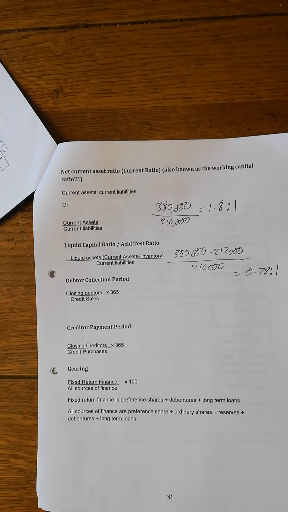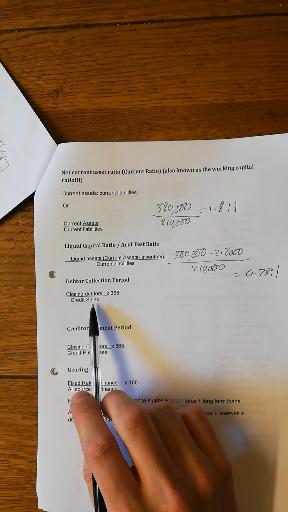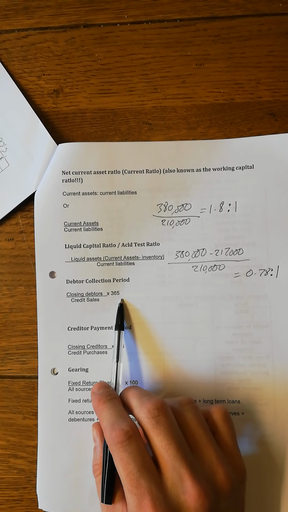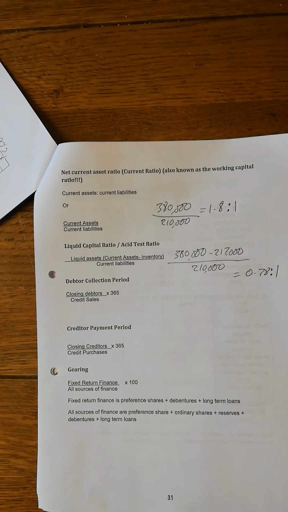Okay, we're going to move on to a couple more. We've got our debtor collection period. Obviously, this can also be called the trade receivables collection period. You might see it called debtor days. You might see it called trade receivable days. Lots of different names for it. I've called it debtor collection period, but just know that a debtor and a trade receivable are the same thing. So let's have a little look at this. And so debtors divided by credit sales times 365. So we're going to do the calculation and I'll explain what it means.